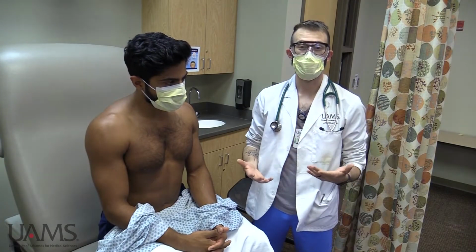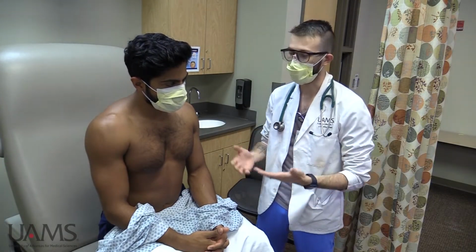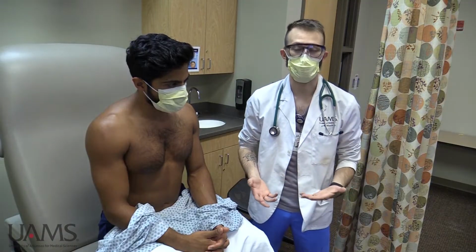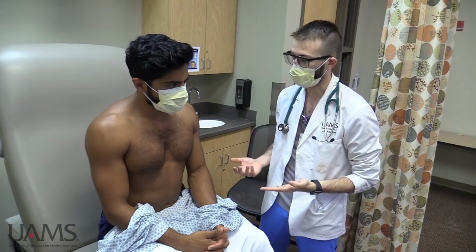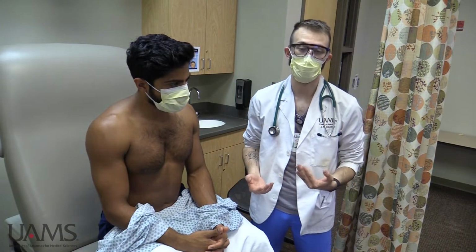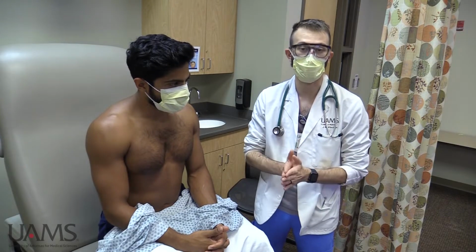Okay, so now that we've finished the inspection portion of the exam, we're now going to move back up to the chest and begin the palpation portion of the exam. The first thing you're going to palpate for is the point of maximum impulse, which is where the heart is interacting with the chest wall.